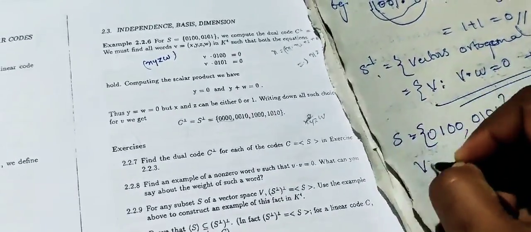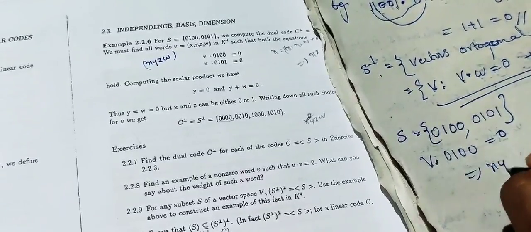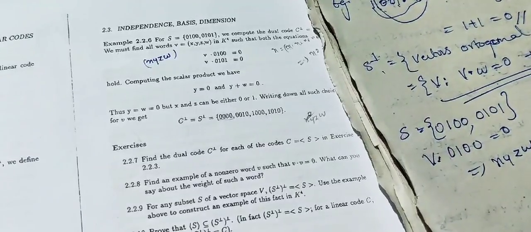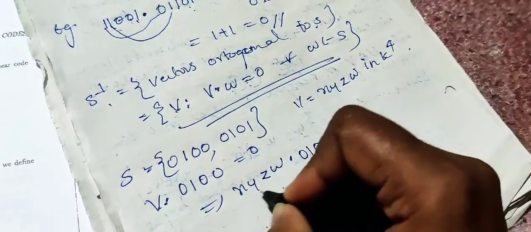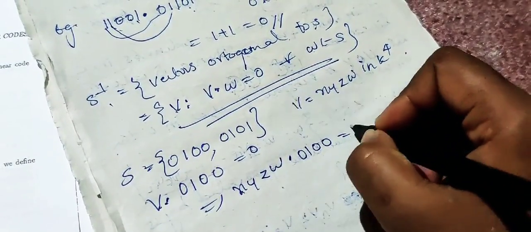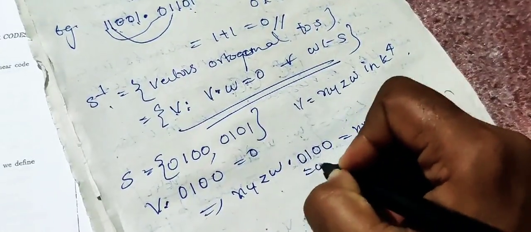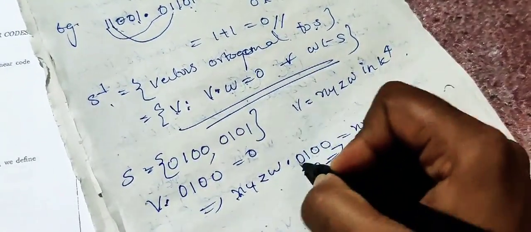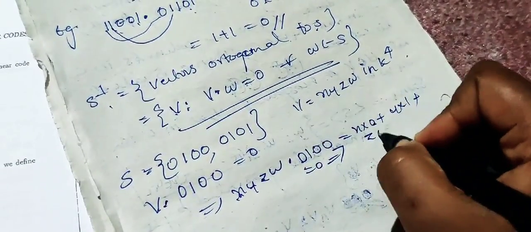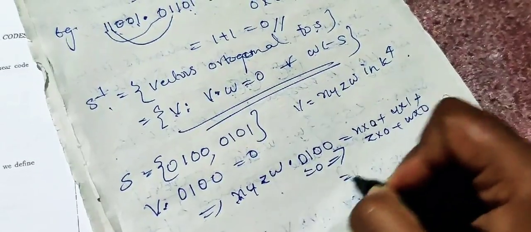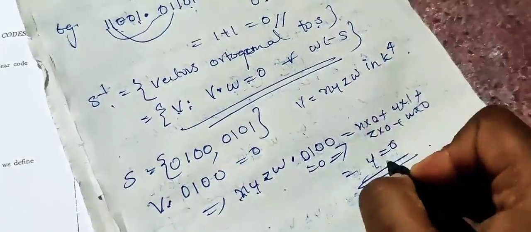So here V dot 0100 equal to 0. That implies V is x, y, z, w dot 0, 1, 0, 0, which is equal to x into 0 plus y into 1 plus z into 0 plus w into 0, which is equal to y. So y equal to 0. So y must be 0.